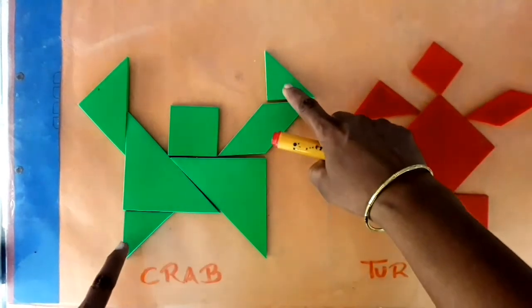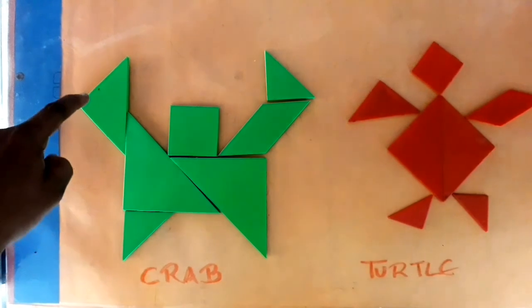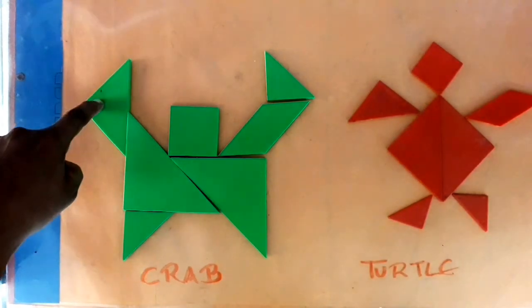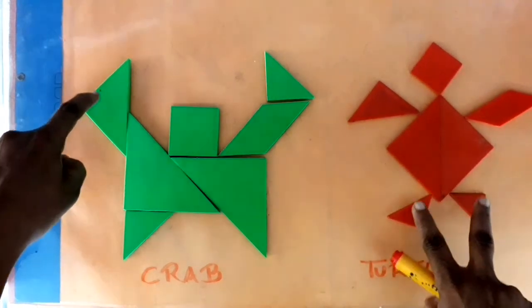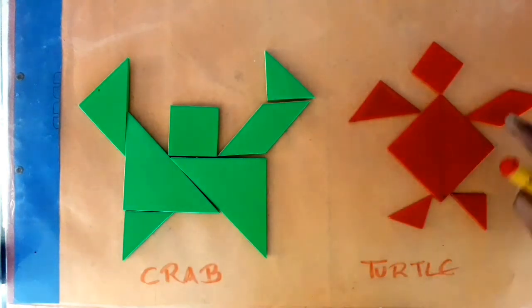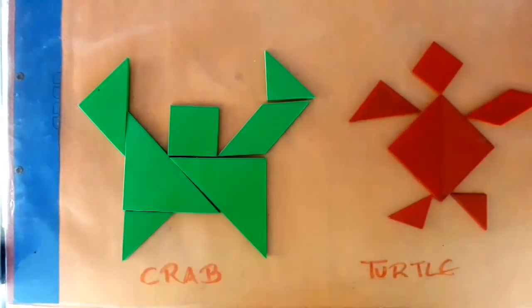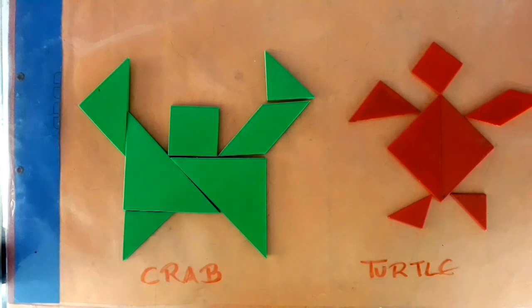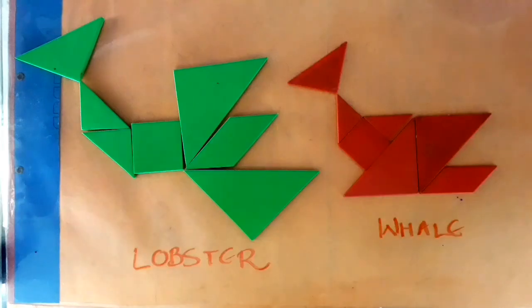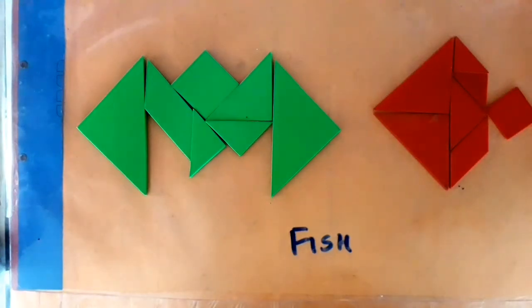These are the 2 small triangles and one middle shaped triangle. These are the 2 and this is the middle one, and this is a parallelogram. Try it out on your own now. See this lobster and whale and try it out on your own. Now see this fish.